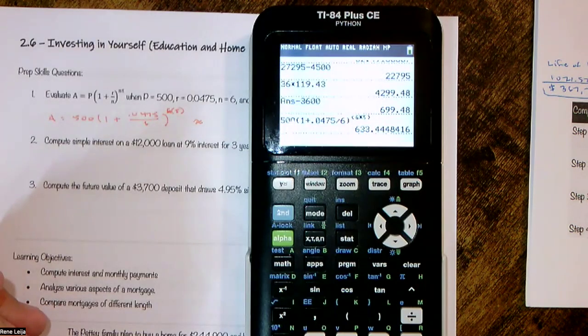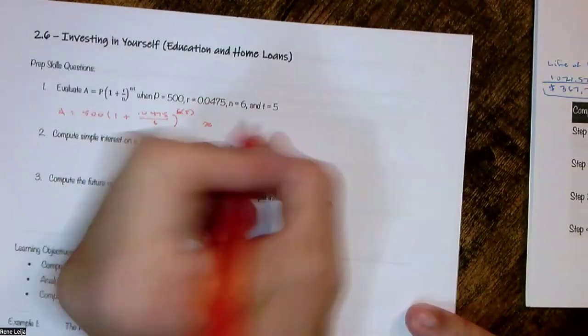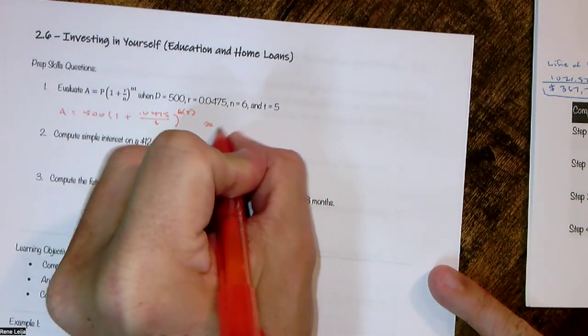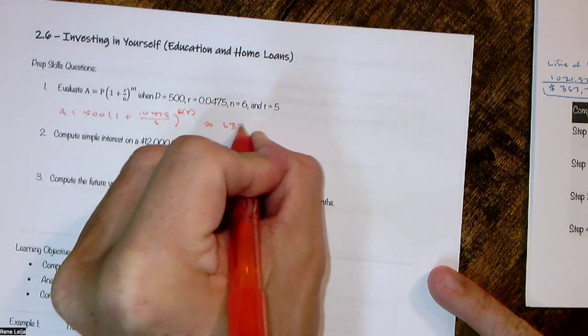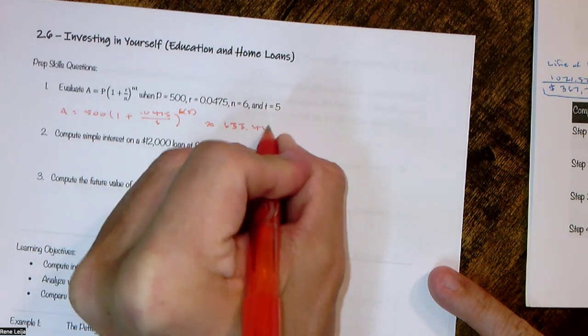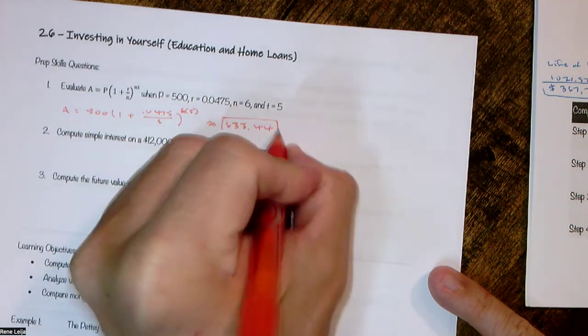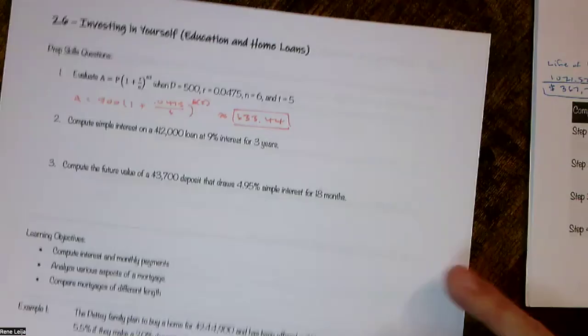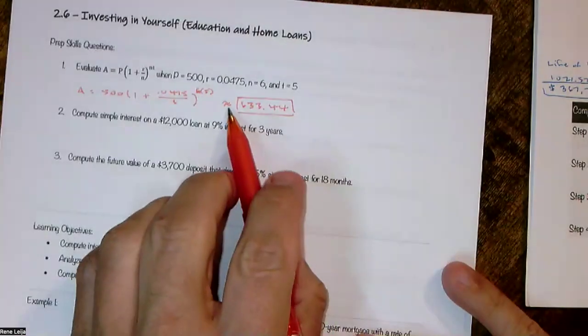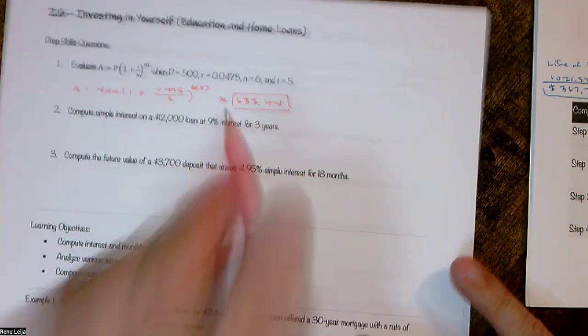So this is going to give approximately 633.44. Now, there was no unit given, so I'm not going to put a unit for my answer, okay? Other than make sure that you use the approximation symbol, okay?